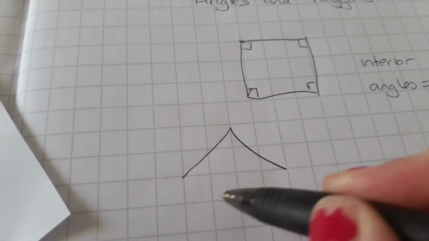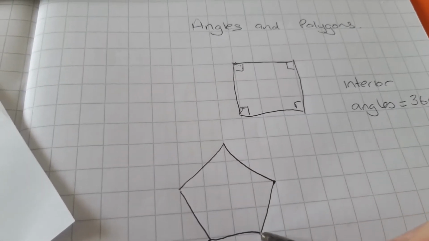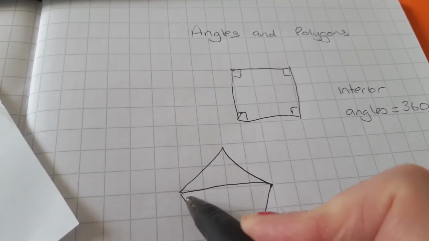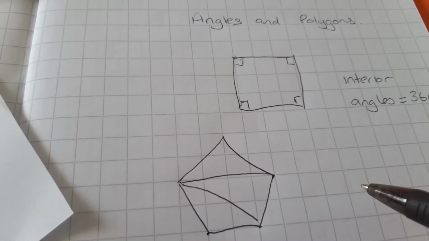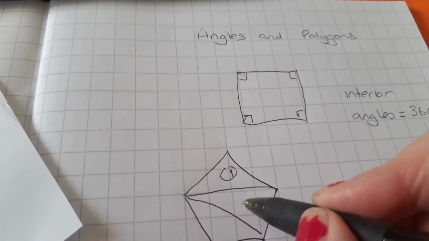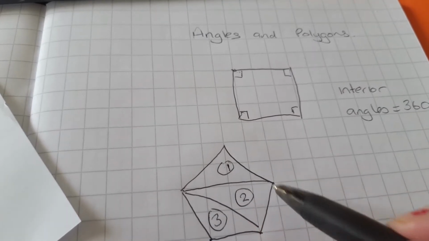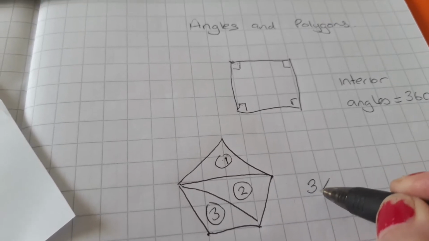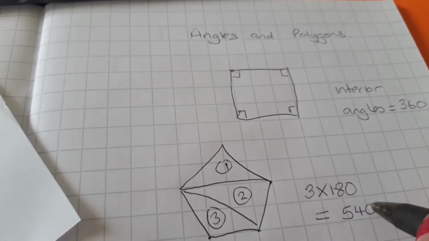So if I draw a pentagon, and you should remember that a pentagon has 5 sides, okay? What I'm going to do with the pentagon is split it up into triangles, like that. One fact that you do know is a triangle adds up to 180 degrees. And a pentagon has 3 triangles covering the corners. So the total for a pentagon is 3 times 180, which is 540 degrees.